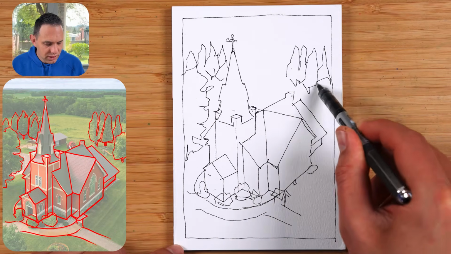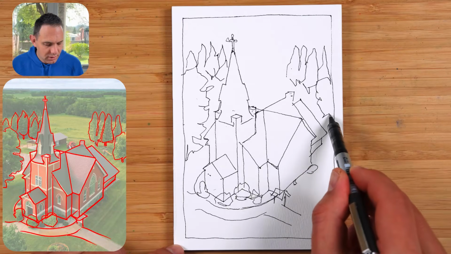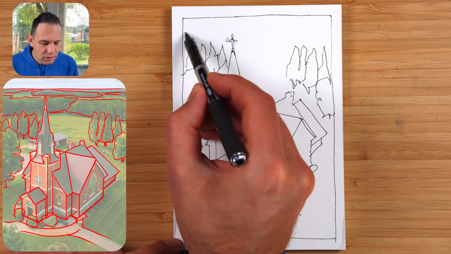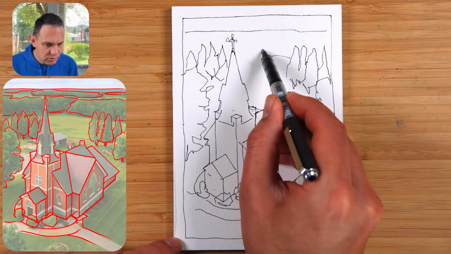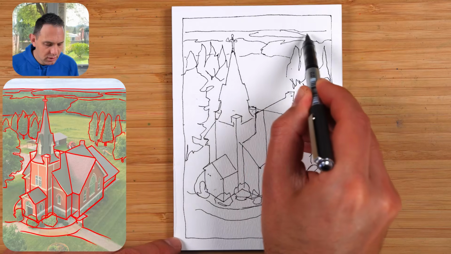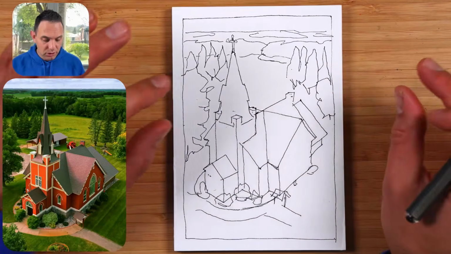So the less control I have over my pen here, the better. Now the background. The horizon line is above the cross. Trees in this little forest. And a few more shapes here. Now we've got the shapes, all the shapes, we can look into detail.